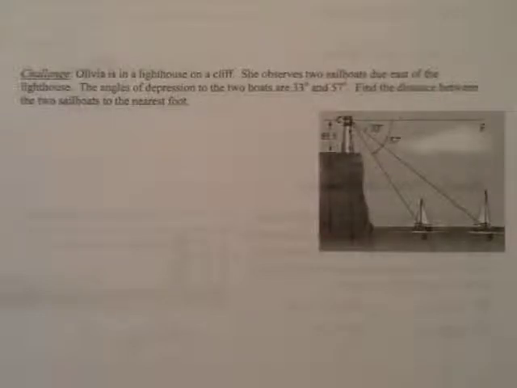For the last example in your notes, it's a little bit more challenging. Olivia is in a White House on a cliff. She observes two sailboats east of the lighthouse. The angles of depression to the two boats are 33 and 57 degrees. We need to find the distance between the two sailboats.